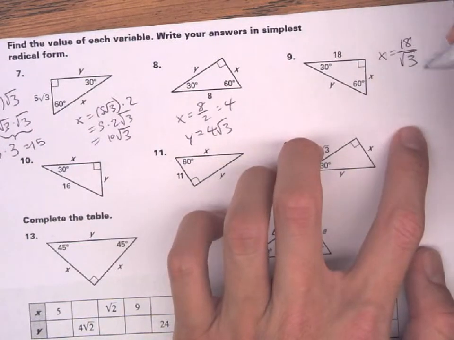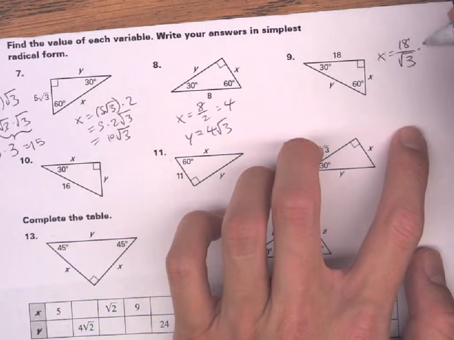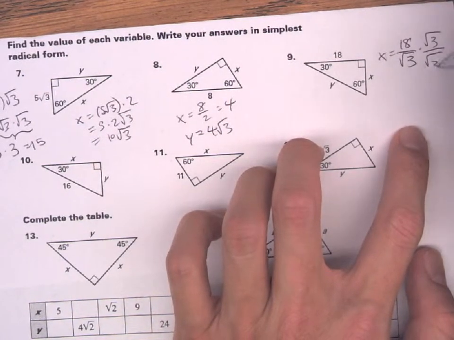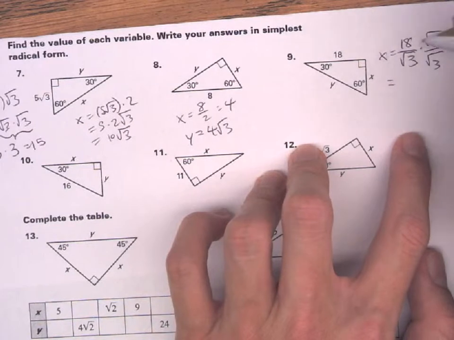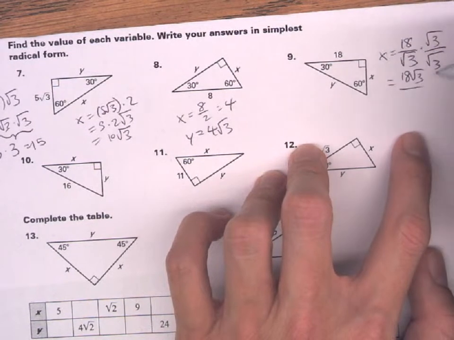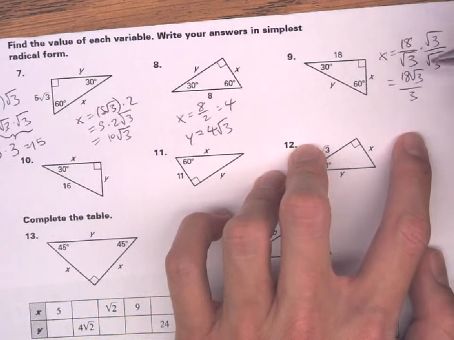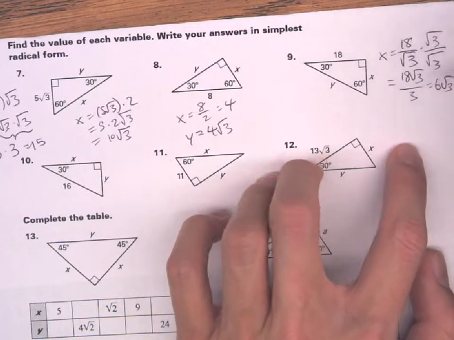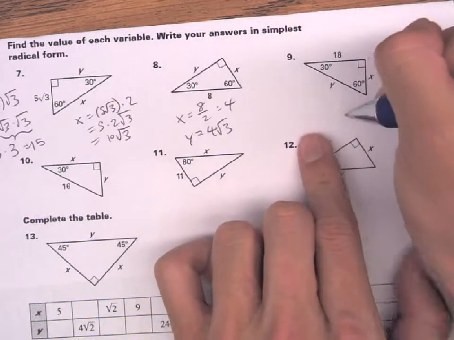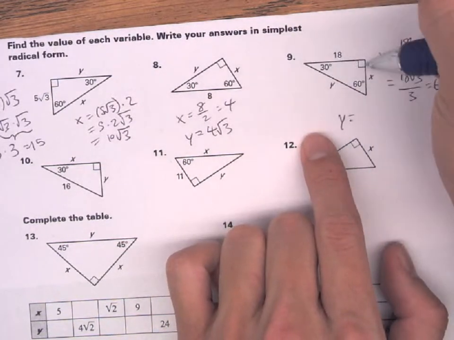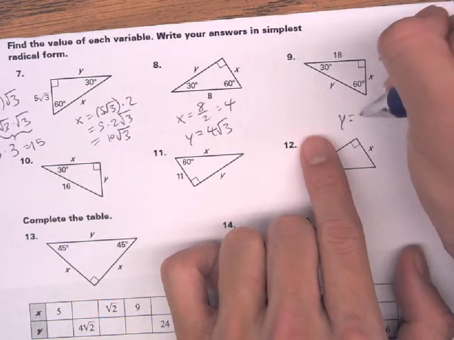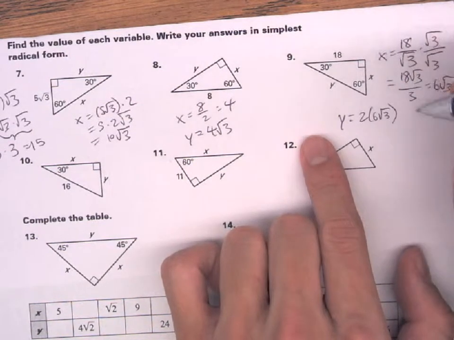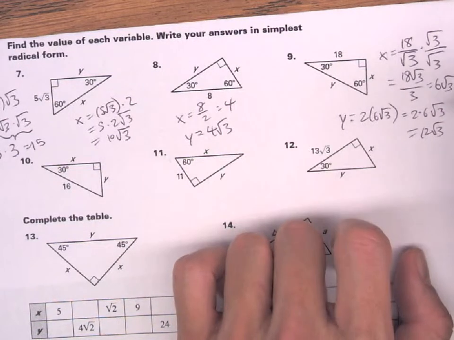So here, we want to rationalize the denominator, so we multiply by square root of 3 on top and the bottom. The numerator becomes 18 root 3, and the bottom is 3. 18 and 3 have a common factor. 18 divided by 3 is 6, so x is 6 root 3. Now if we want to solve for y, we know y is twice as long as the short leg. So it's 2 multiplied by 6 root 3, which is 2 times 6 times root 3, which is 12 root 3.